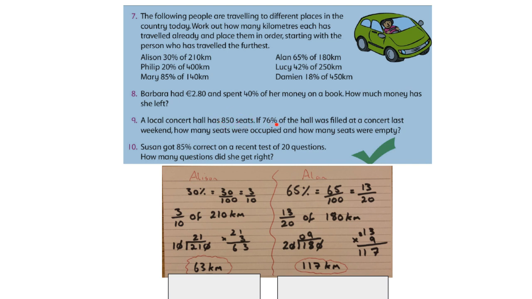So we have to get 76% of 850. So 76 over 100 will be our fraction. Remember, I can break that fraction down. I have to get that fraction of 850 seats by dividing by the bottom and multiplying by the top. And I have two answers to get: how many seats were occupied and how many seats were empty.